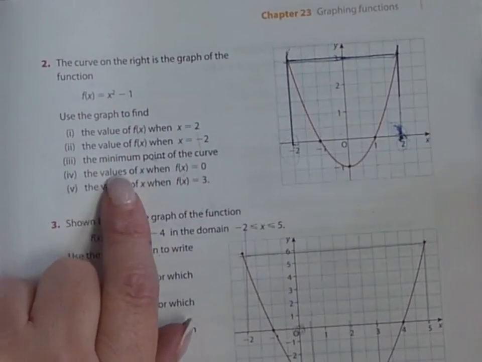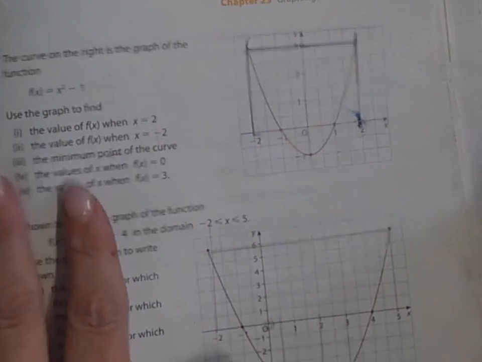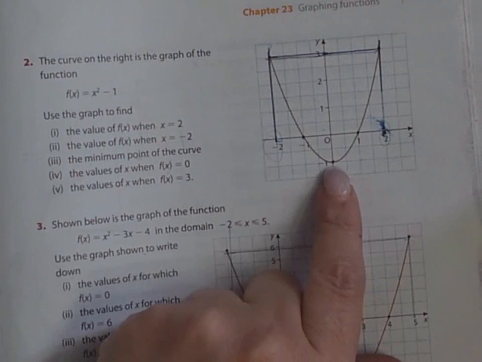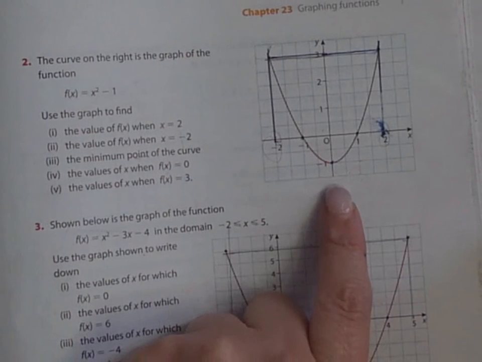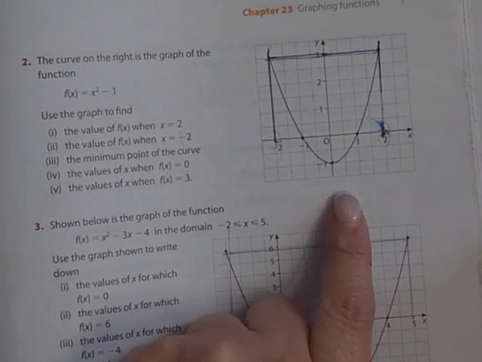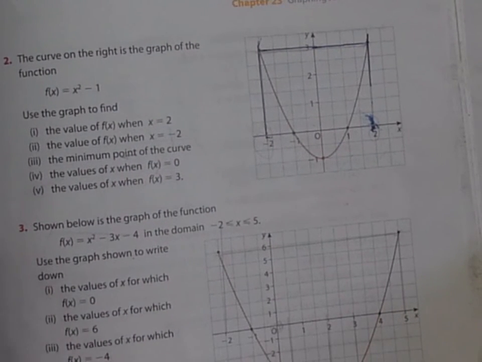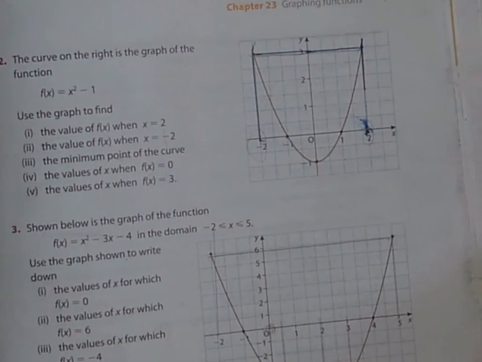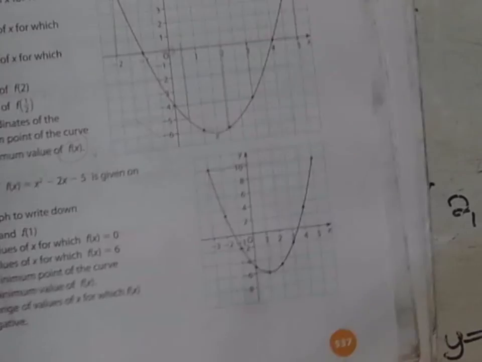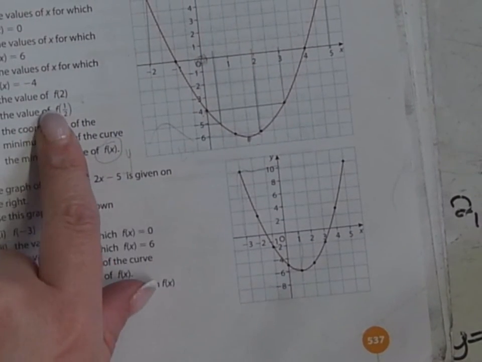Okay. The minimum point, again point. They haven't asked me for value yet. Point. So that's this point here. What are the coordinates of that point there, please? What is it? No. Point. I want a point. 0, minus 1. So it's across 0 down to minus 1. Is that okay? Right. And then we had 3. So last night we did parts 1, 2 and 3. So I'm going to look at 4.